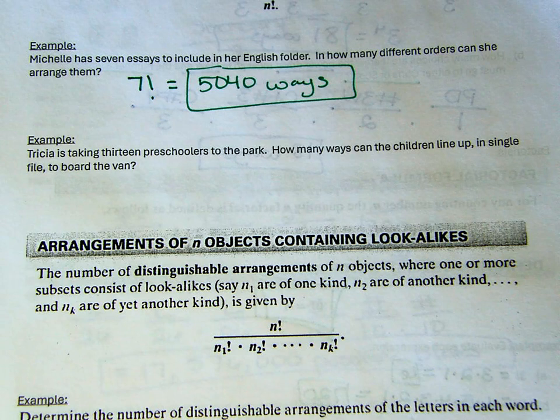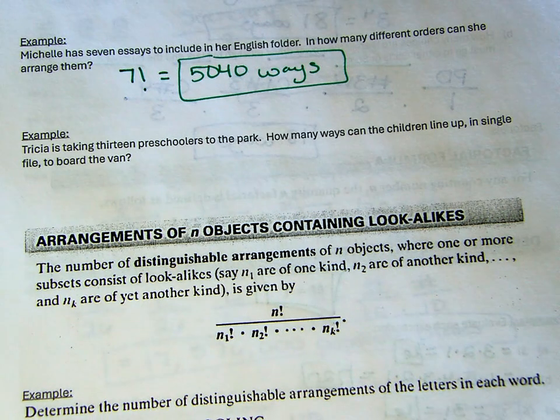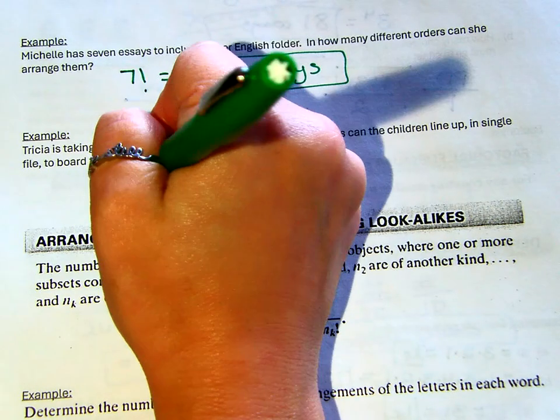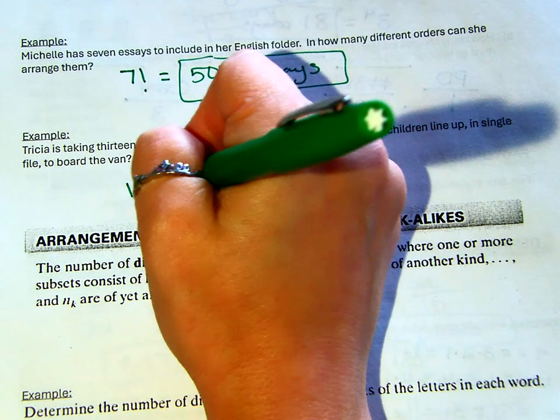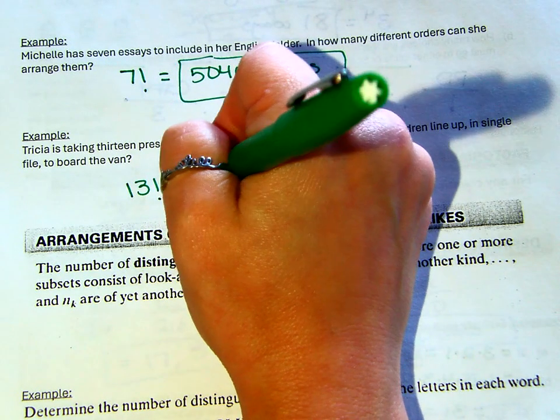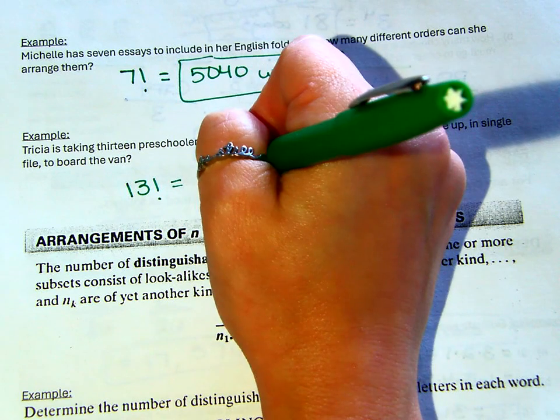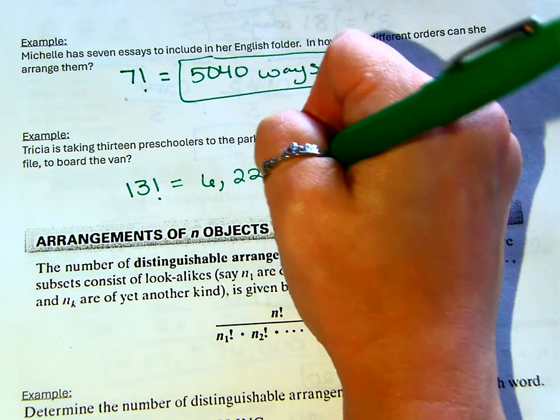So this one I thought was really interesting. It says, Trisha's taking 13 preschoolers to the park. How many different ways can the children line up in single file in order to board the van to leave to the park? You wouldn't think, just in general, if you're lining up preschoolers, that it would be this huge number. But 13 factorial is 6,227,020,800 ways.